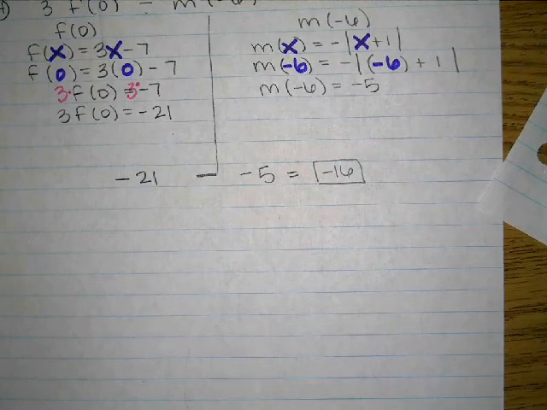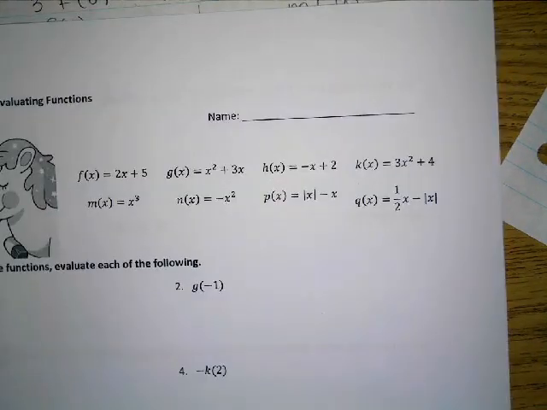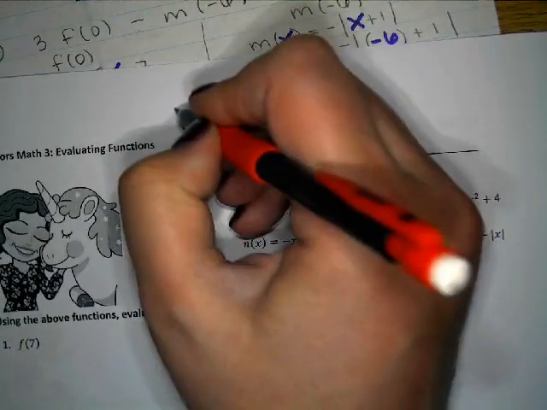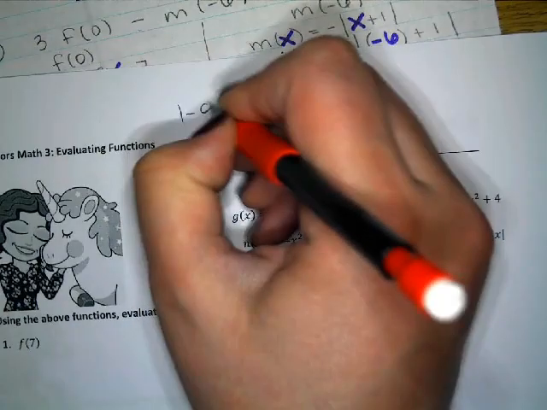So on this, you guys are going to do 1 through 8. 1 through 8. Did you guys make sure you brought your calculators back?